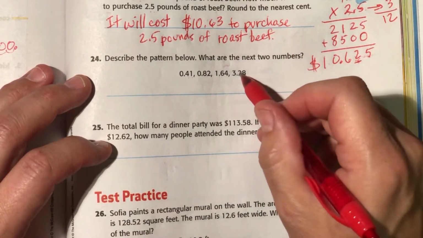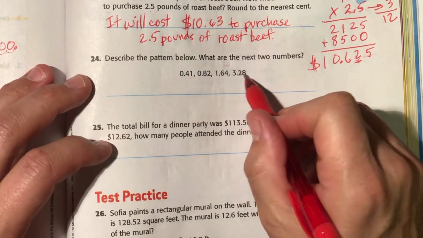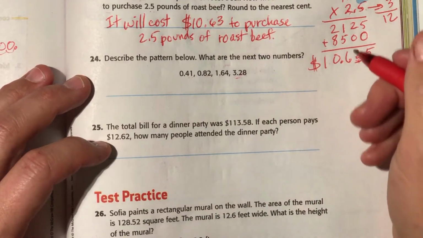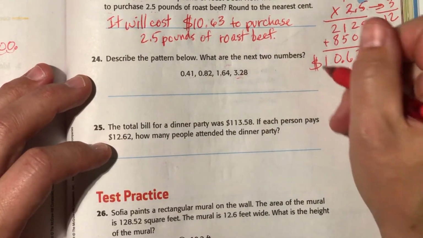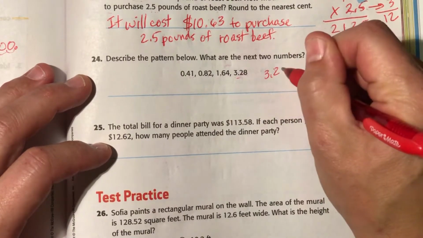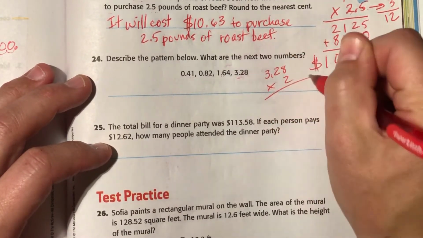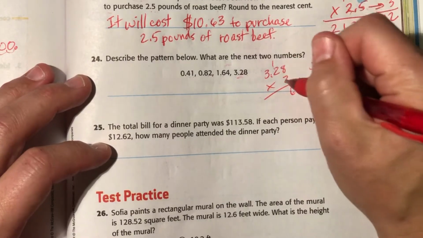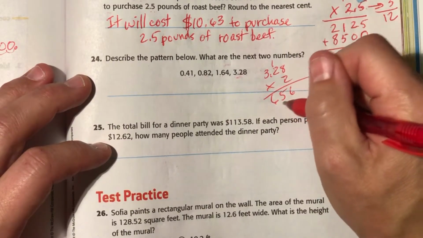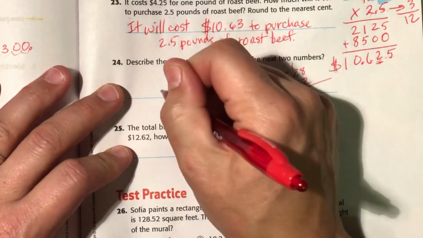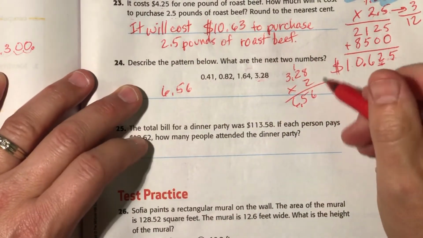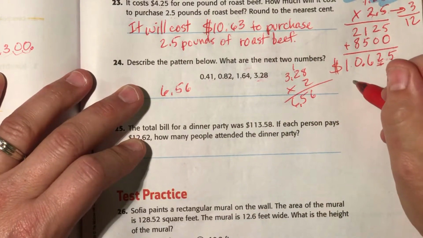So that means in order to get the next two, I just have to multiply this one by 2, and then whatever I get there, I have to multiply that by 2. So I'll go ahead and do that. I have 3.28 times 2, and I get 6.56. And now I have to multiply that times 2.